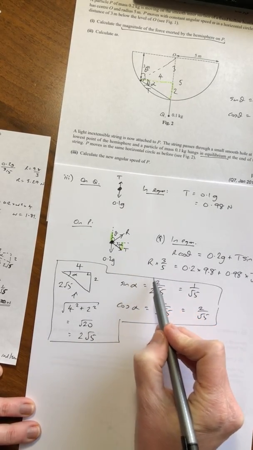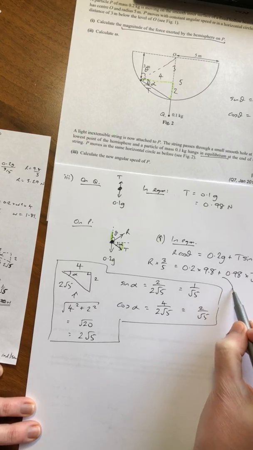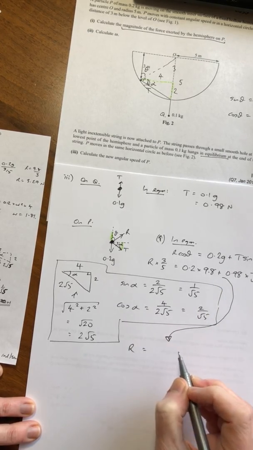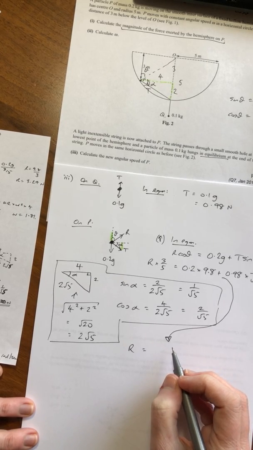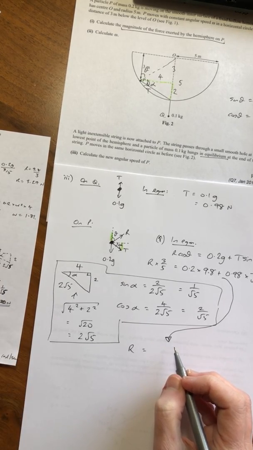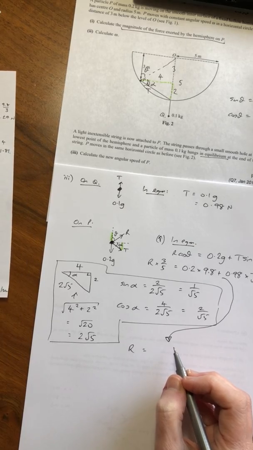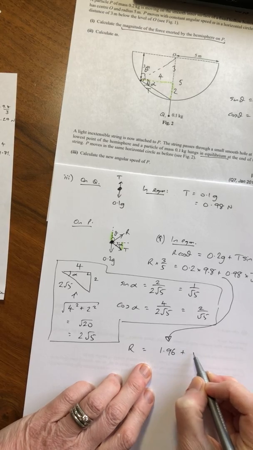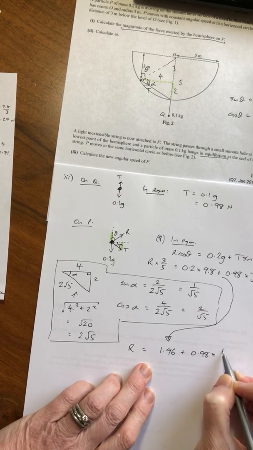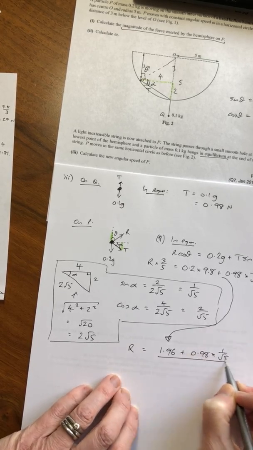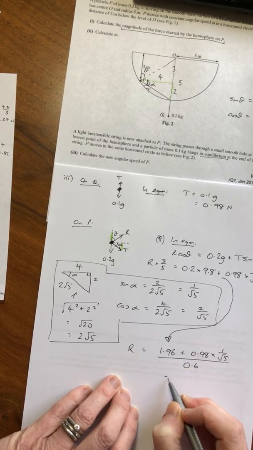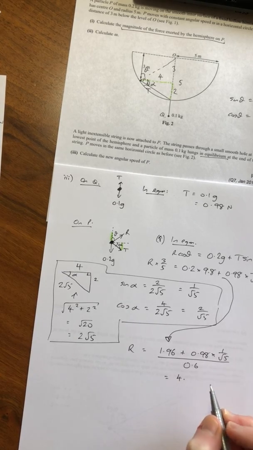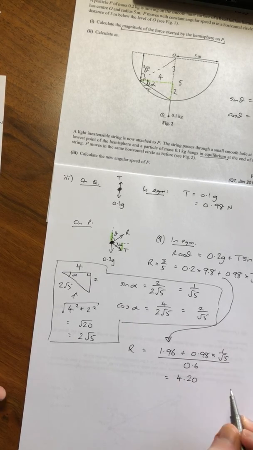So I know absolutely everything there apart from R. So 0.2 multiplied by 9.8, I think that is equal to 1.96, plus 0.98 multiplied by 1 over root 5, all divided by 3/5 or 0.6. So that gets me 4.20.